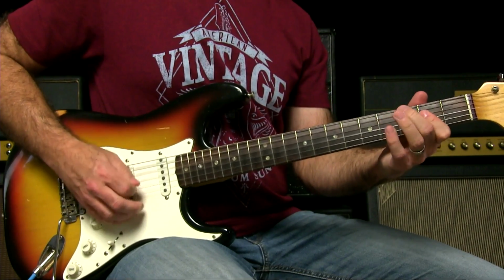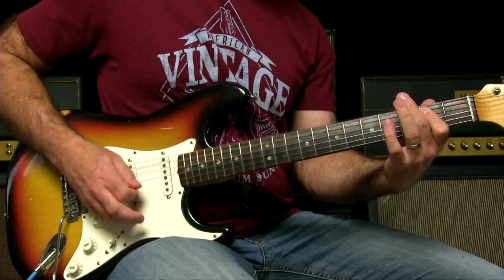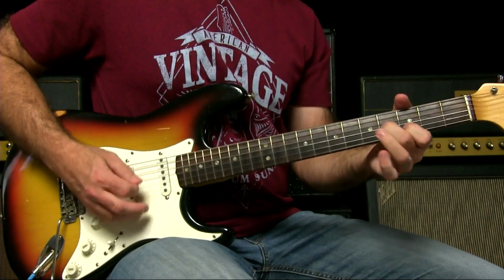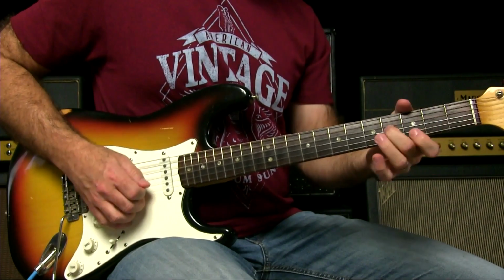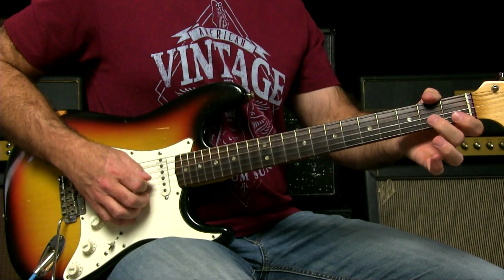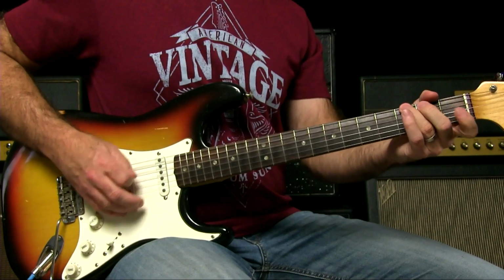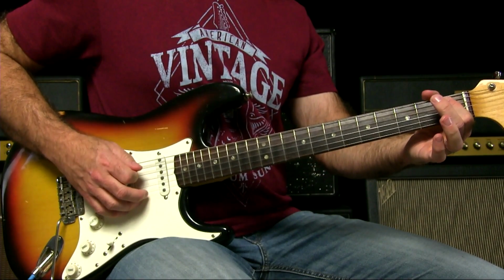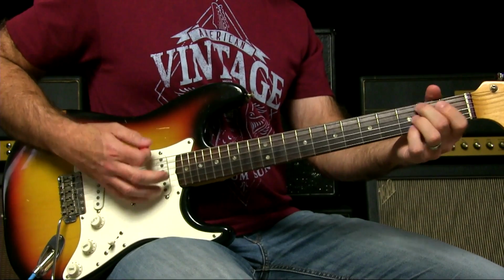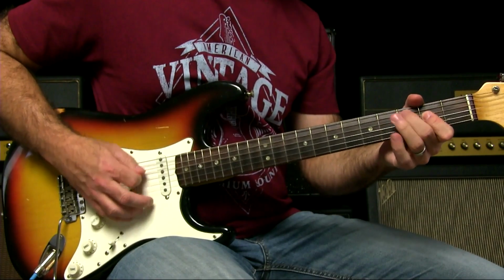Add that note, the F sharp there. Then I have the upper E, slide into the B and D, and then the rest of the riff.